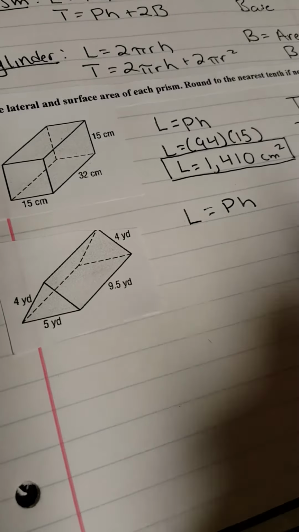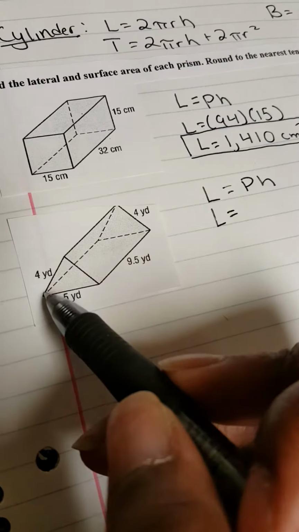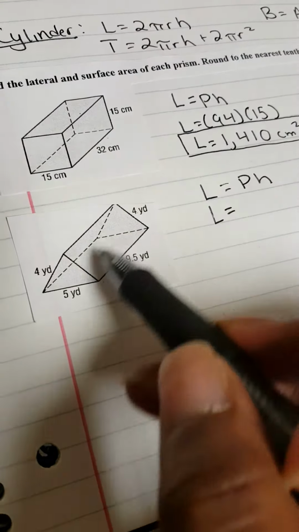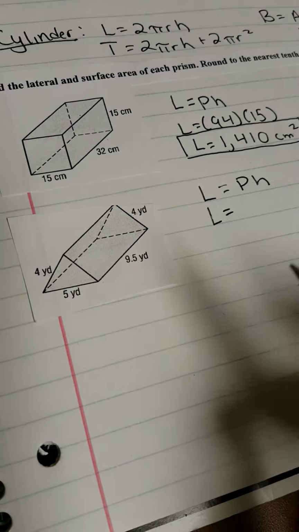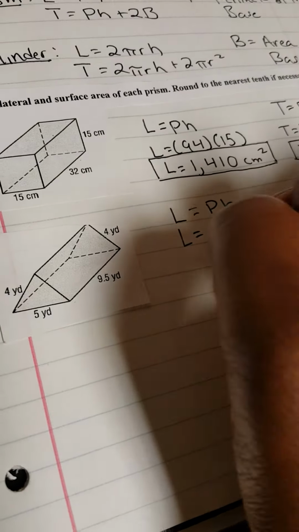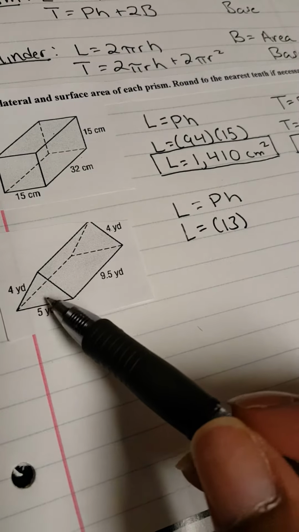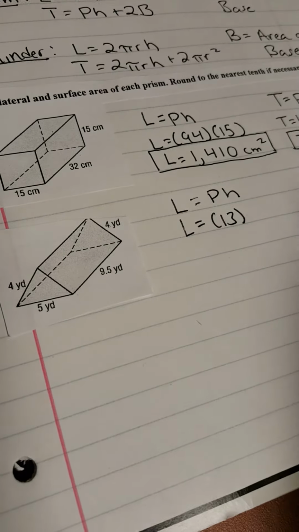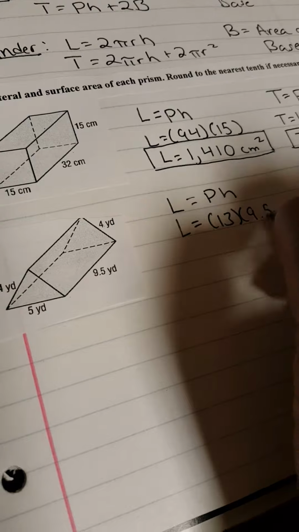Okay. So we have to find the perimeter first. This side's 4, this side's 5, and then if you look back here, you see that this side's also 4. So what's 4 plus 4 plus 5? 13. And then remember, your height represents how far away this base is from this base. So how far away are they from each other? 9.5 yards.